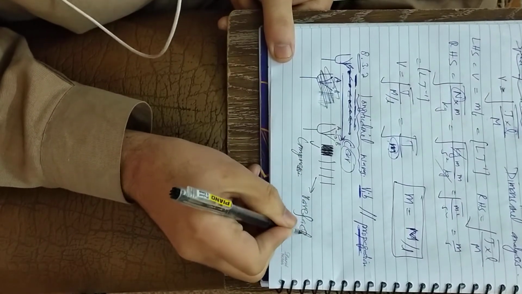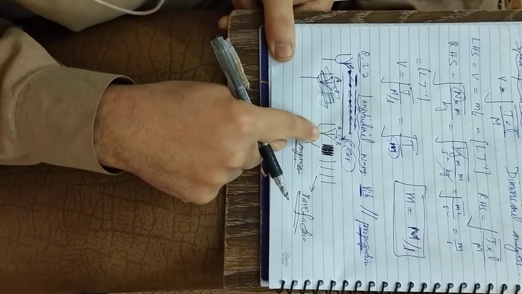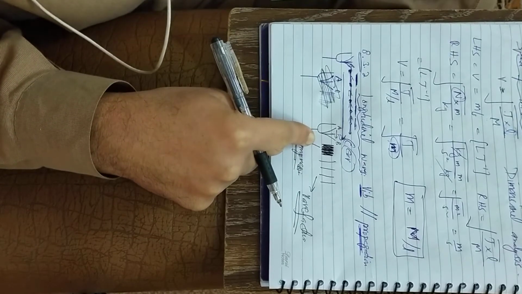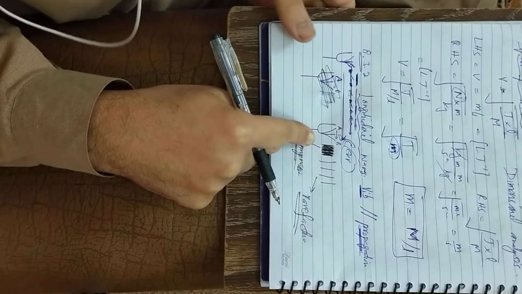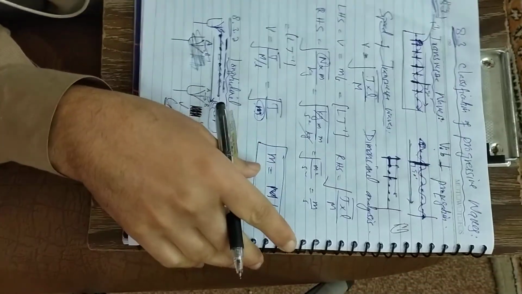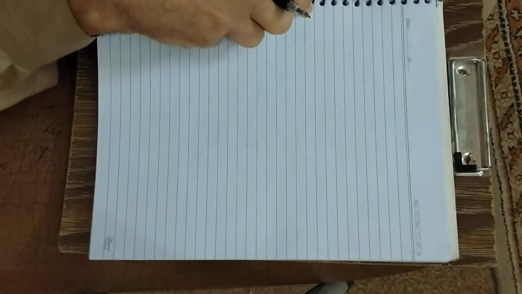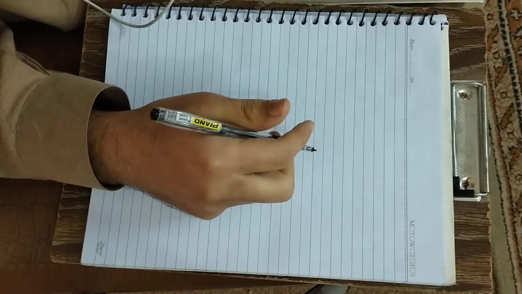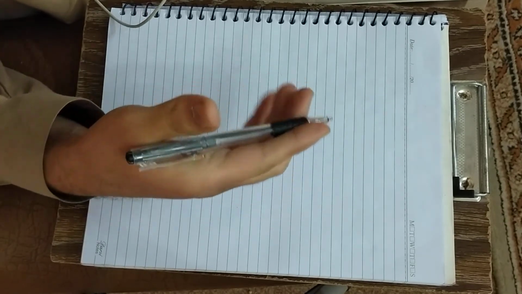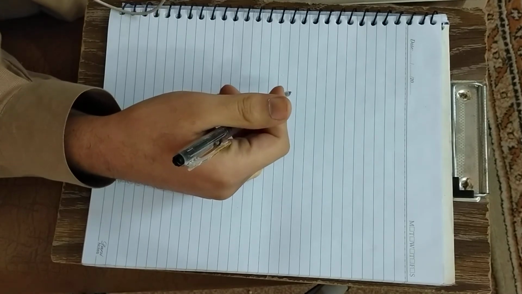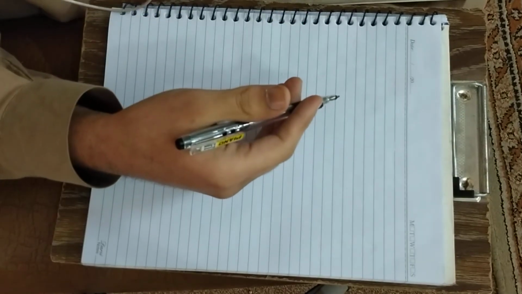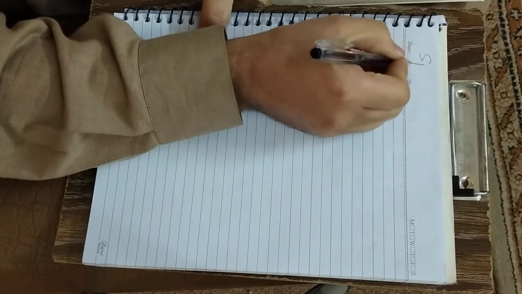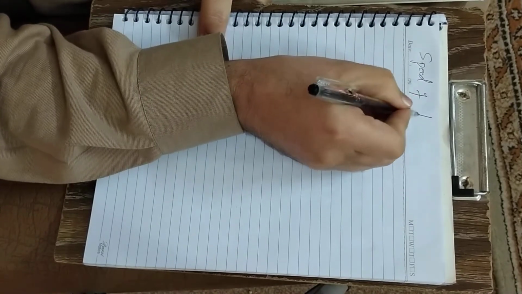So in a longitudinal wave there is compression and rarefaction. A longitudinal wave moves in the form of compression and rarefaction, while a transverse wave moves in the form of crest and trough. The basic difference is that these two waves have different vibration: in one wave the vibration is perpendicular to the propagation, in the other wave the vibration is parallel to the propagation. Now we are talking about the speed of a longitudinal wave.